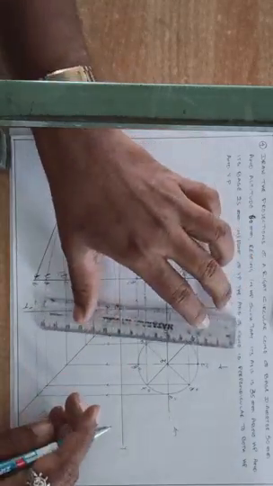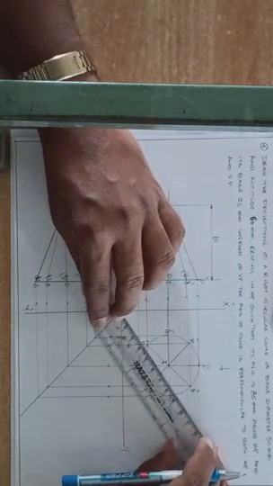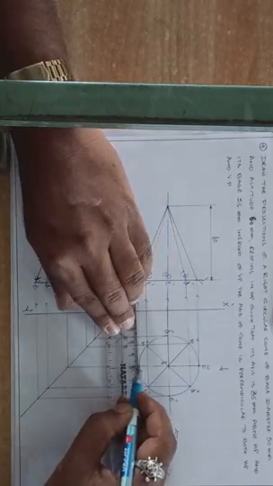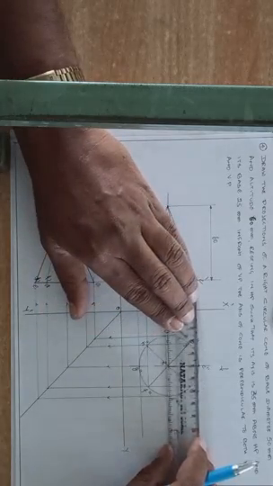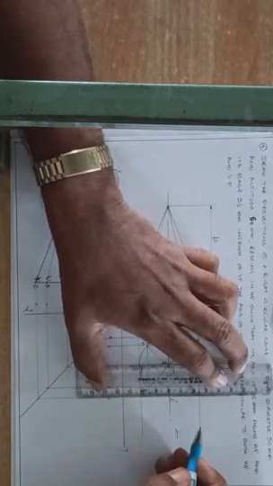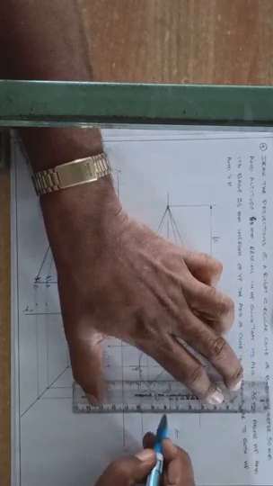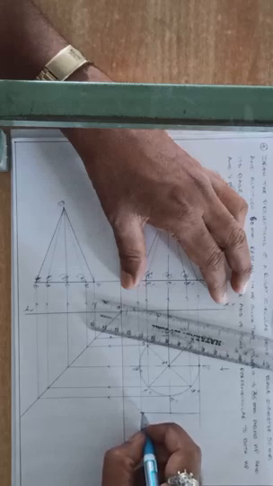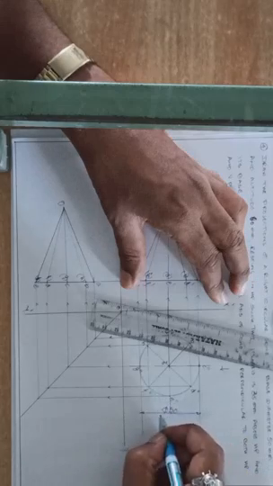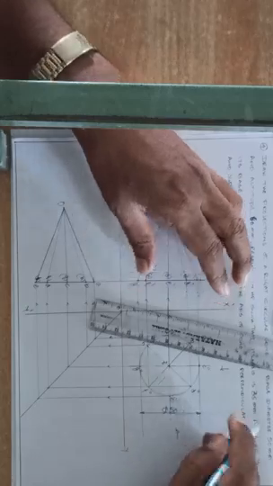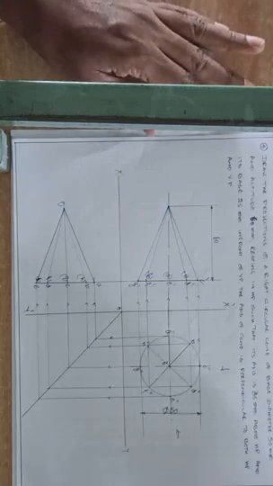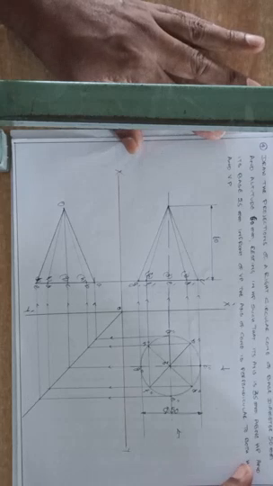Then again the diameter you can show here. There are different methods to show the dimensioning of diameters. Any one method you can apply. As you know, the dimensioning line should be minimum 10 mm away from the object. So what is the diameter? 50 mm. This is the symbol for the diameter. So now that completes the construction of a circular cone when the axis is perpendicular to both HP and VP.